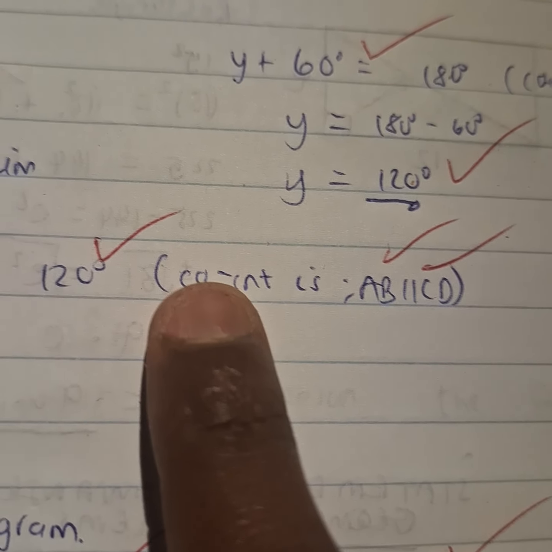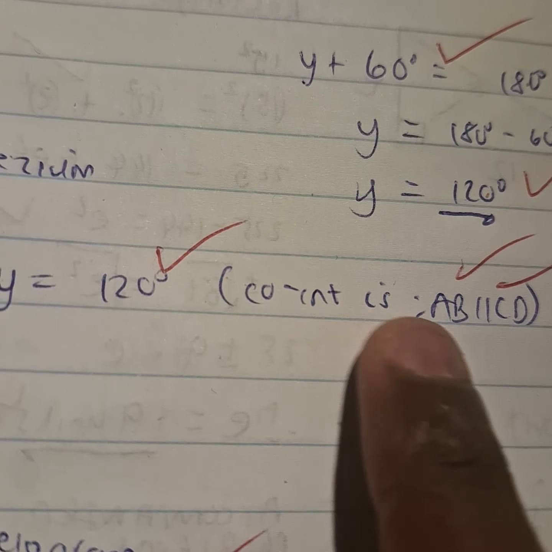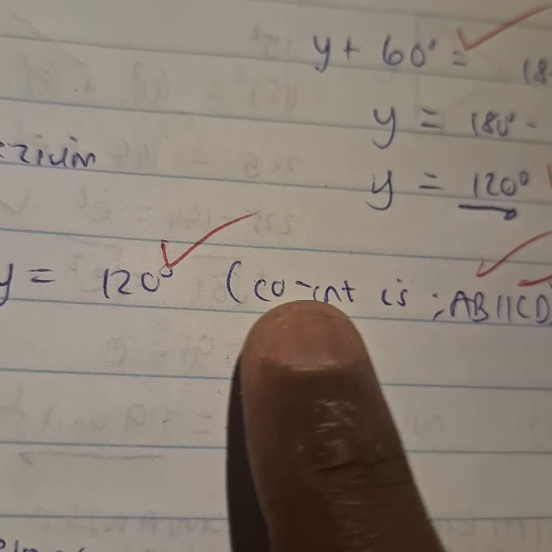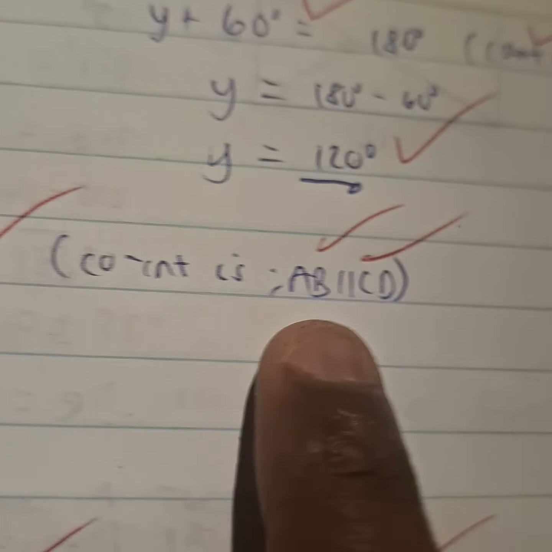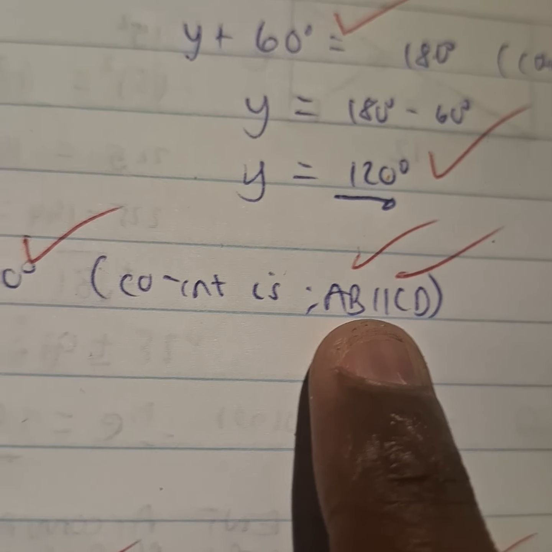What's the reason? Co-int angles. This is the shortened reason that we use for co-interior angles, and then we state the lines that are parallel.